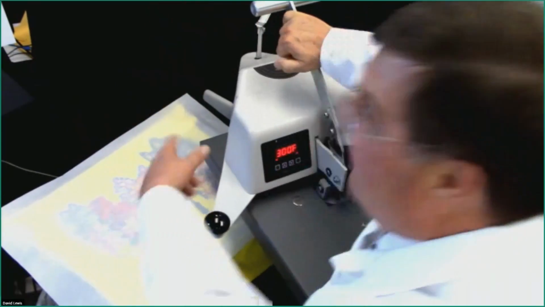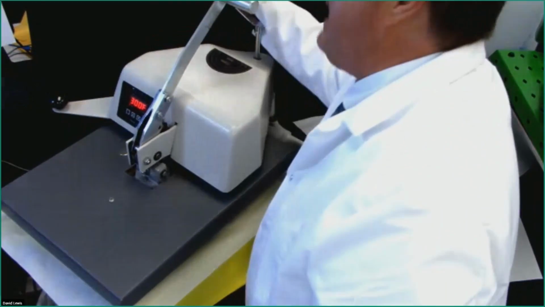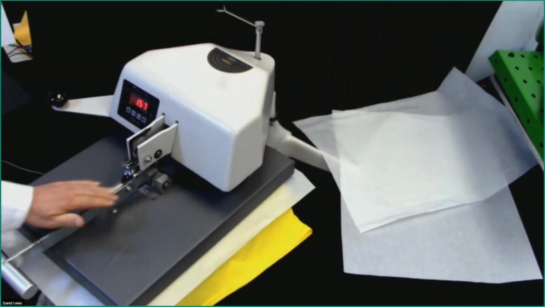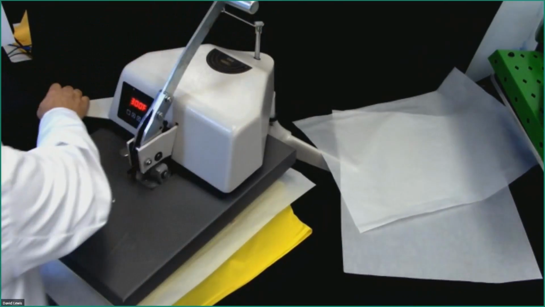Anyway, as you saw, I think you saw what I was doing, even though you probably didn't hear me. High pressure now. High pressure, important. Heavy pressure. And this is what's going to blend this design together to give us one final piece. 15, 20, 30 seconds. Any other questions out there? All right, here we go.